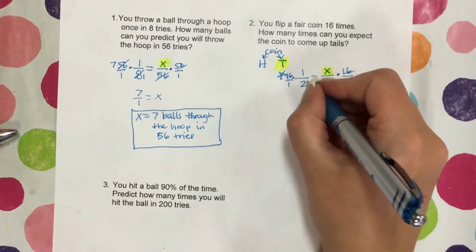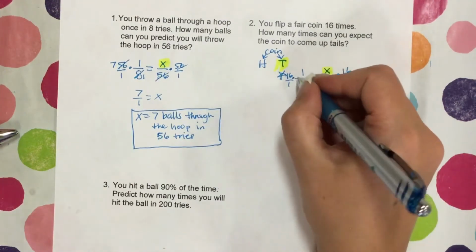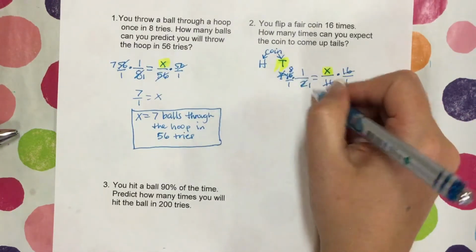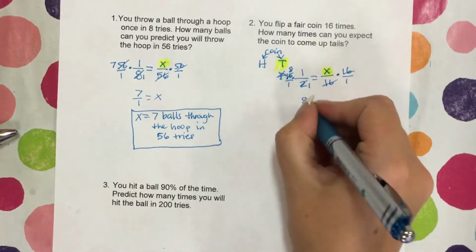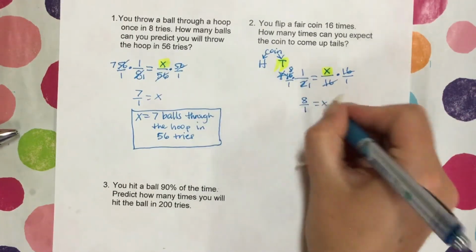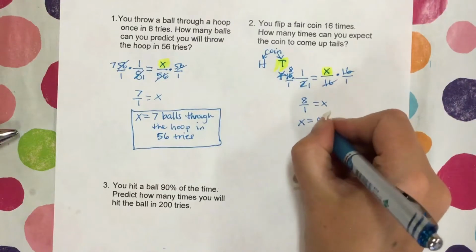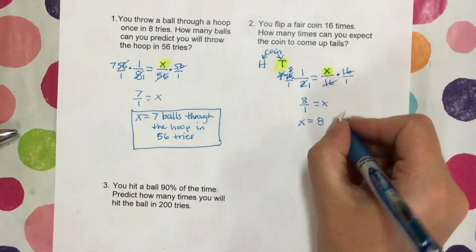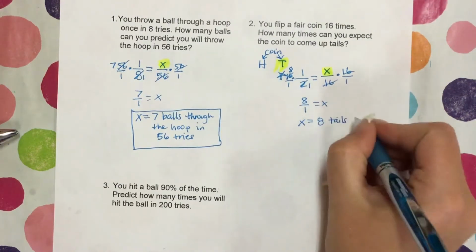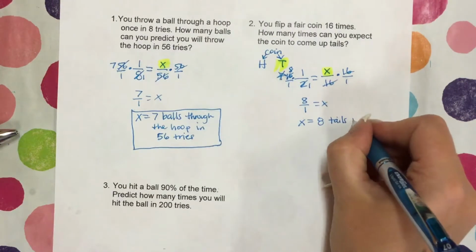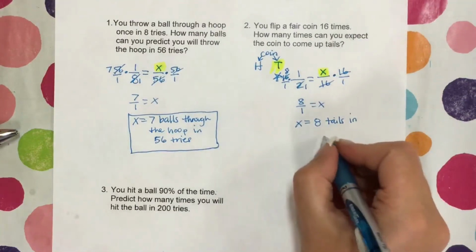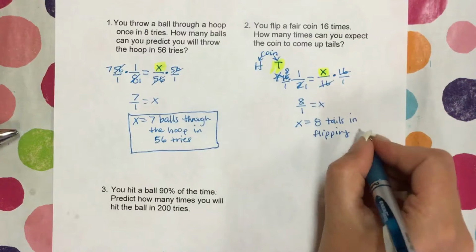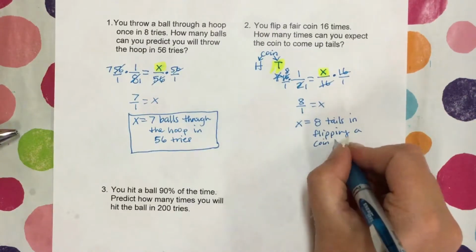The answer is yes. 2 goes into 2 1 time. 2 goes into 16 8 times. And then we just multiply across. 8 times 1 is 8 over 1 times 1, which is 1. So we get x equals 8, which means we will have 8 tails in flipping a coin 16 times.